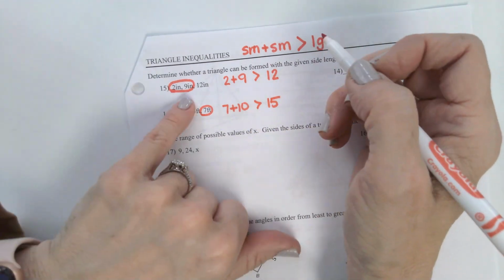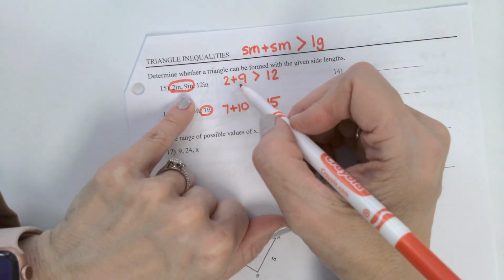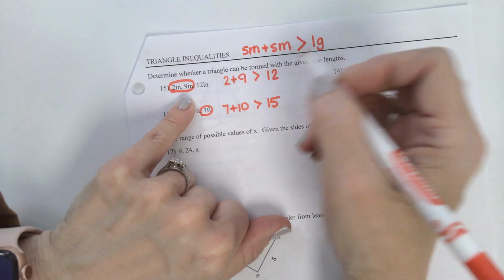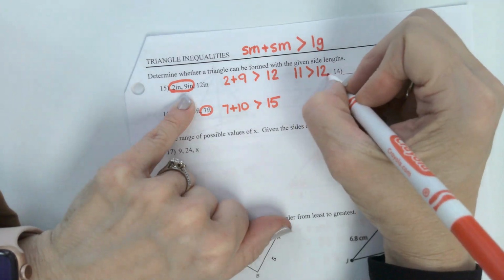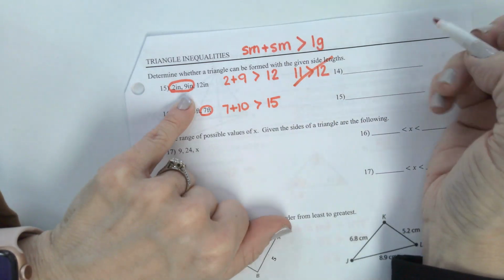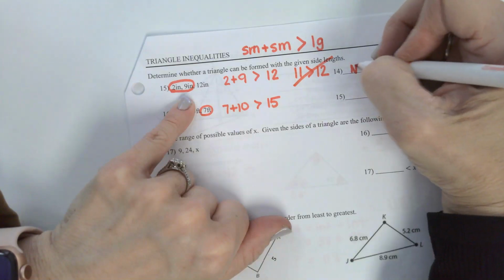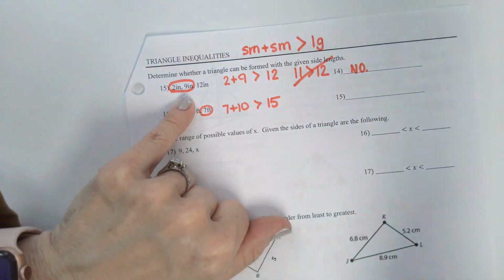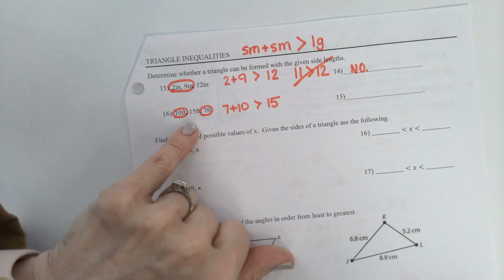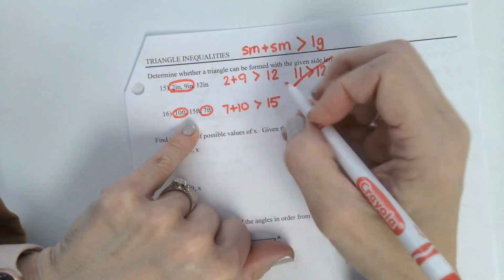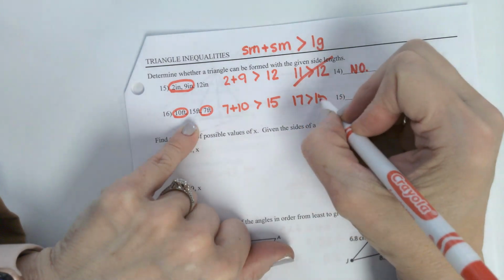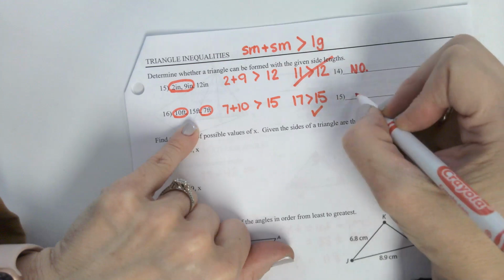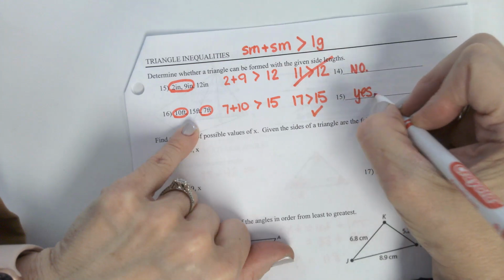So in this one here, I have 2 plus 9 is greater than 12. Well, 11 is not greater than 12. So that is no. That is not a triangle. And then the next one, I have 10 plus 7. That's 17, greater than 15. And that is true, so that is a yes.